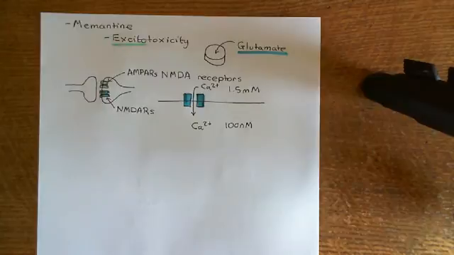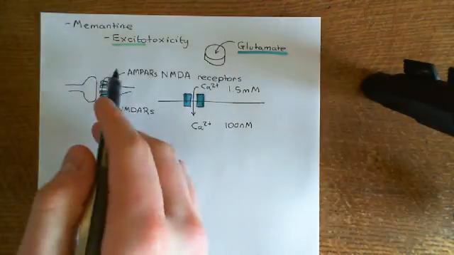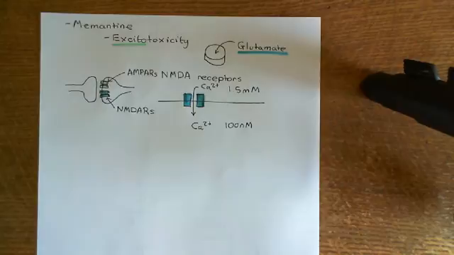Okay, right, so usually you don't get enough calcium in to actually kill the neuron, but if they're open all the time because the glutamate is permanently present, that's going to cause calcium to go into the cell, and then the calcium rises to dangerous levels and causes the death of the cell. Okay, so that's the phenomenon of excitotoxicity.